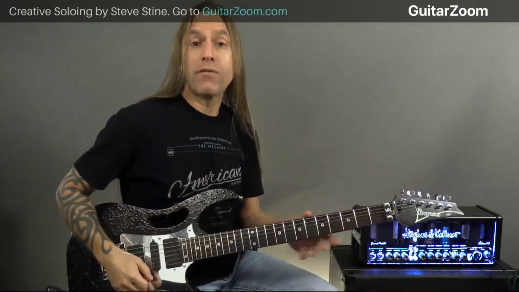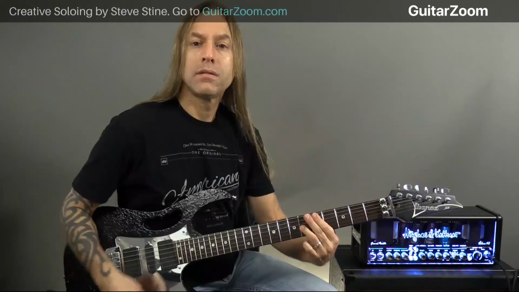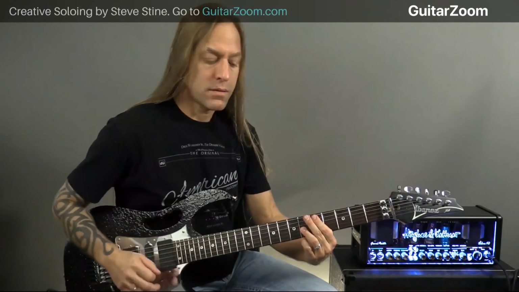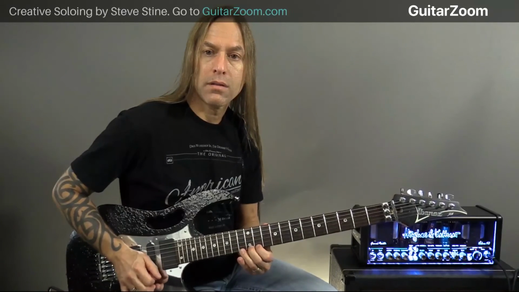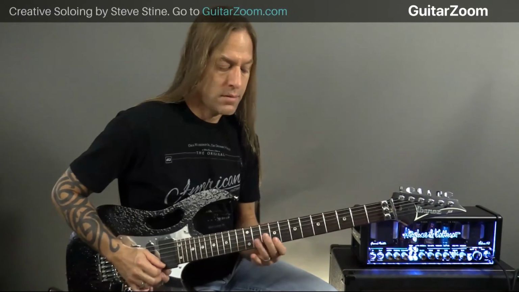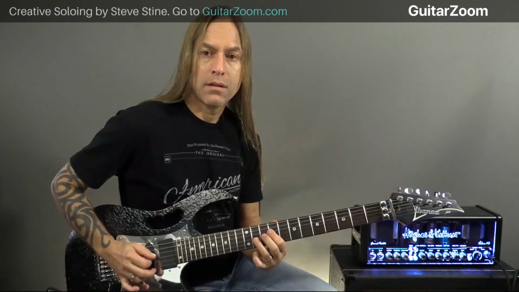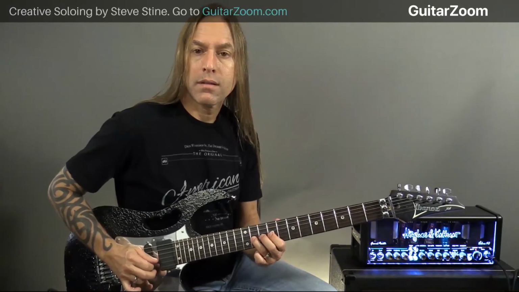See, now I've got this dynamic happening with my pick. So the volume's all the way up. You see, so there's a lot of space there for musicality that sometimes people miss.